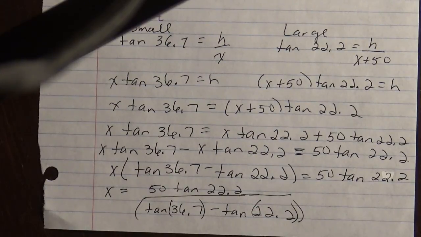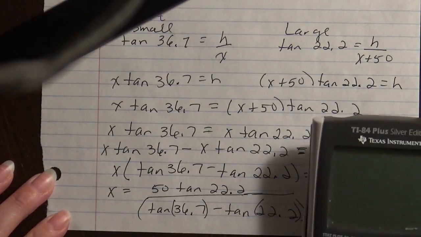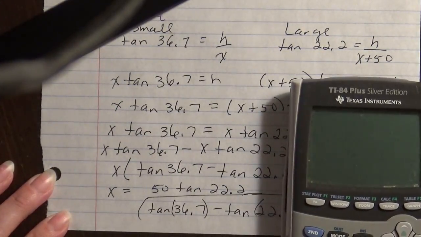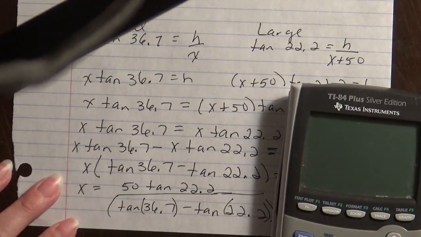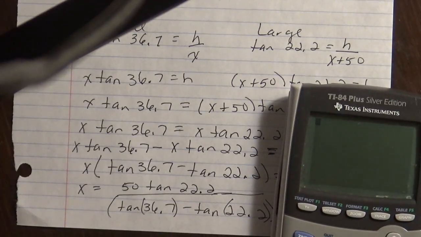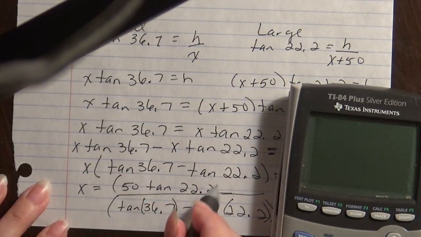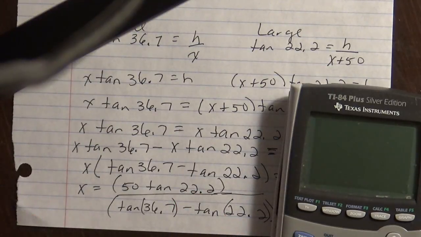Okay, so let's type this into the calculator. I'm going to put parentheses around my numerator also, because if I don't, my calculator might mess up my order of operations.